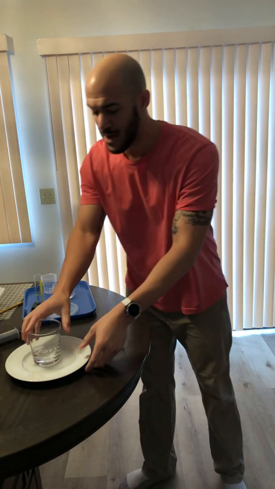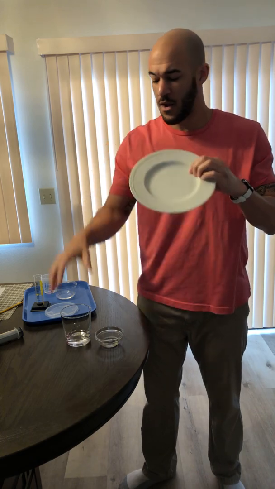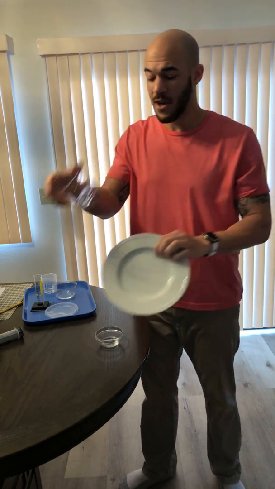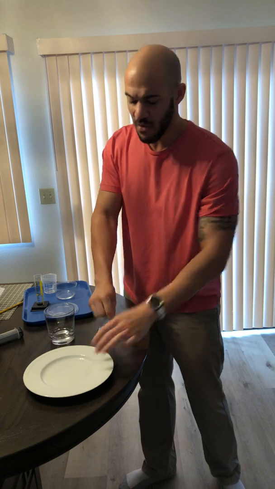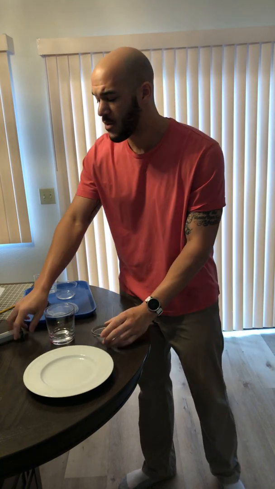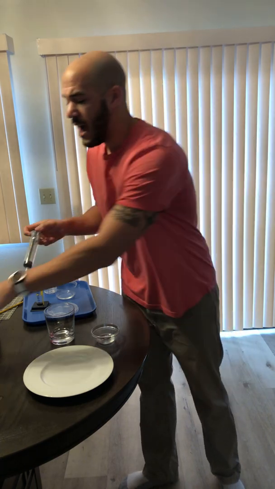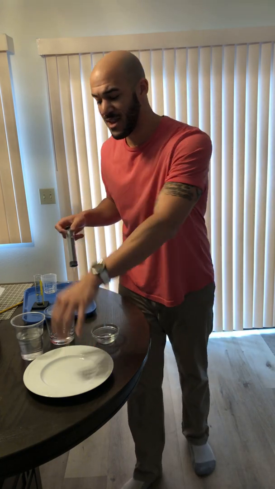So what I did was I got a plate that has a different surface area from this glass cup. And I also got a little small bowl. And what I would do if I was at home, I would use the syringe that I have. I would measure the same amount of water. So you could use 25 milliliters, you could use 30 milliliters. The only thing that matters is that you use the same amount of water and you place it into each container. And then you find a safe place for it to be for a couple of days to see how much water you can evaporate.